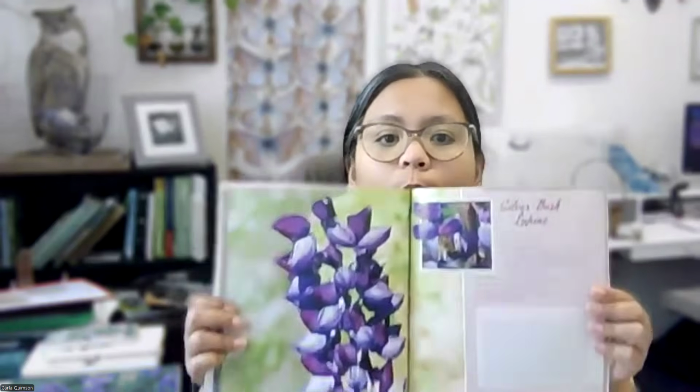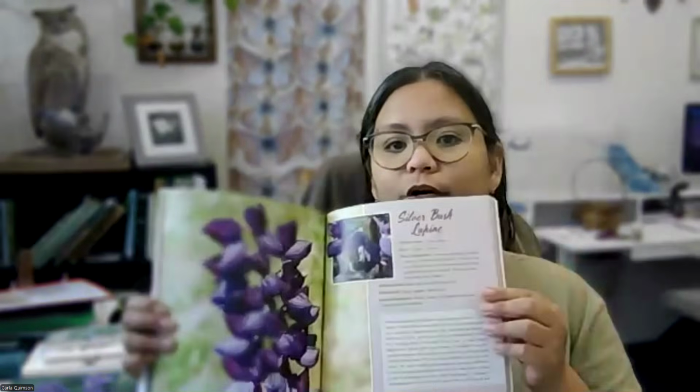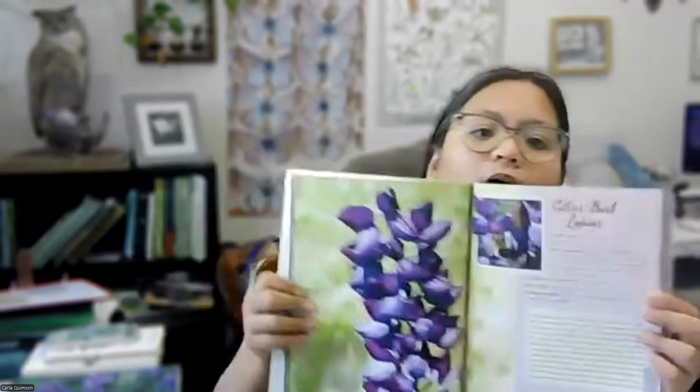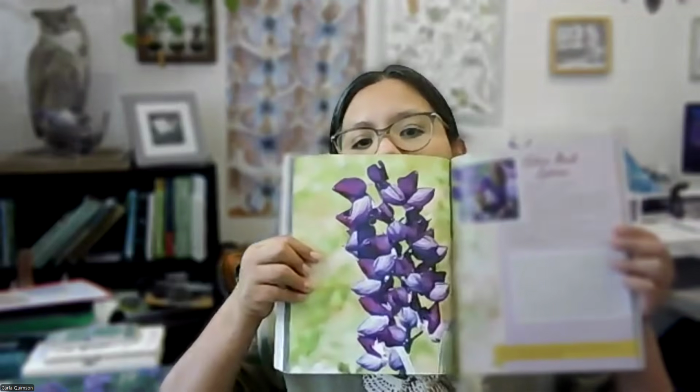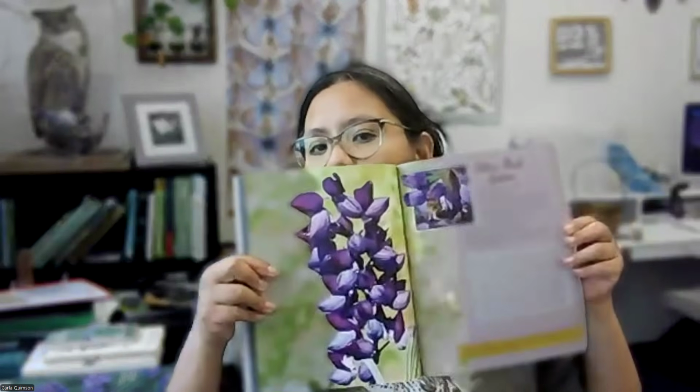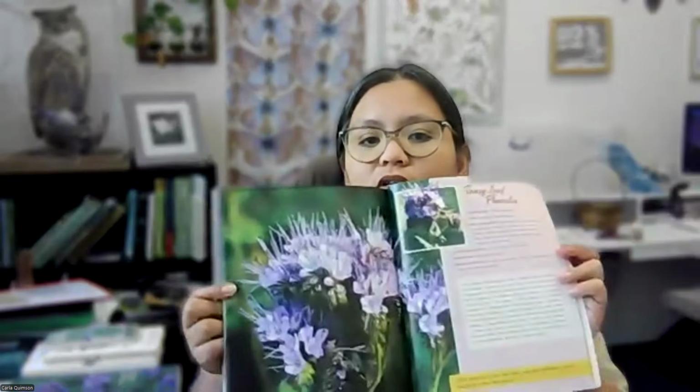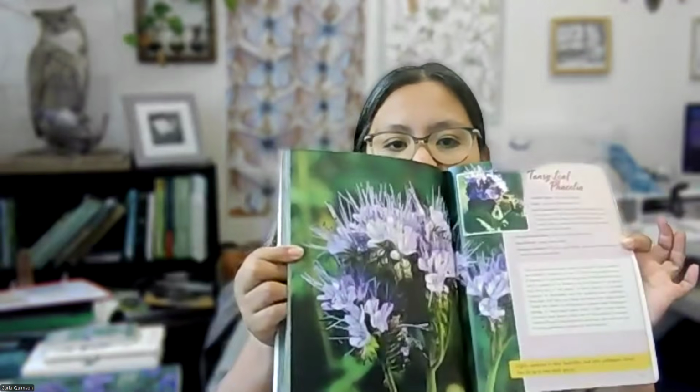So if you find native plant books that are Southern California focused, that's even better because Northern California and Southern California have completely different climates, right? Even here in San Diego, we have a completely different climate. How gorgeous is this? A delphinium? Oh, it's a lupine. How beautiful. See, it tells you what kind of pollinators they're attracting. Is this a verbena? No, Phacelia.